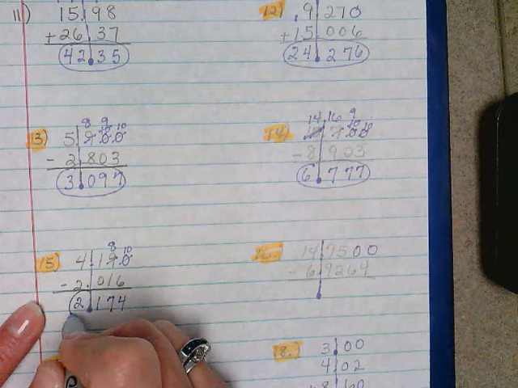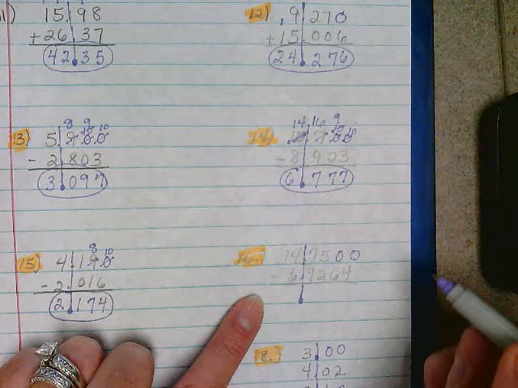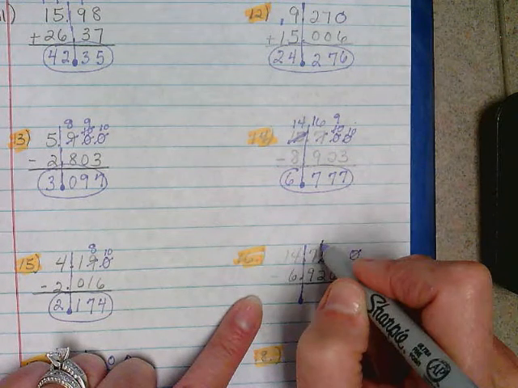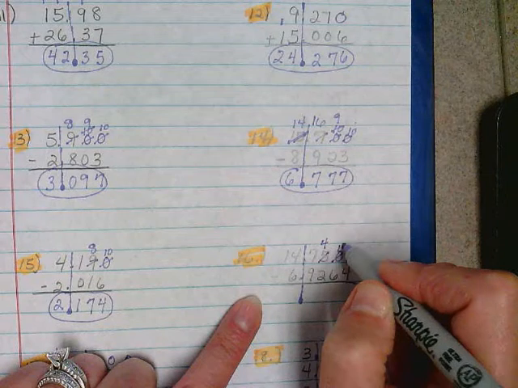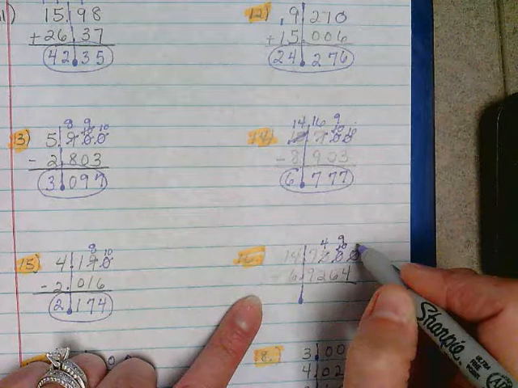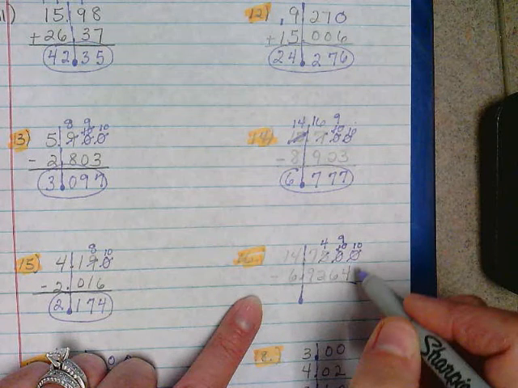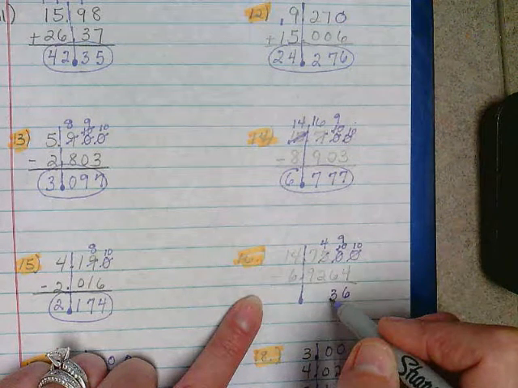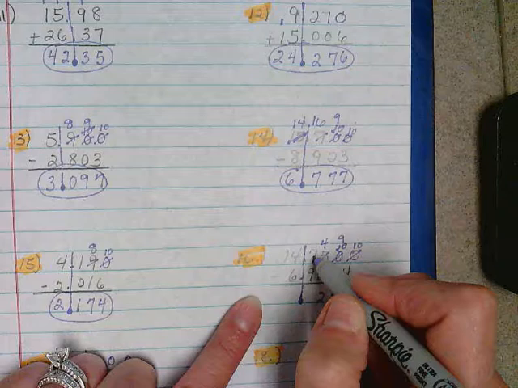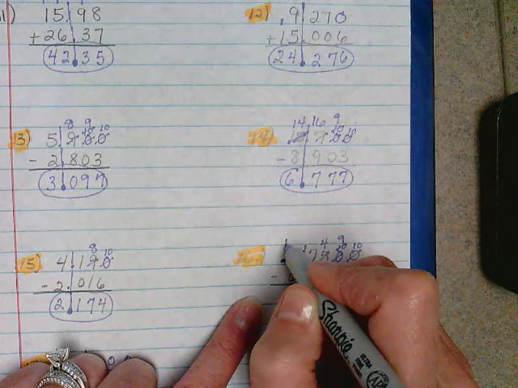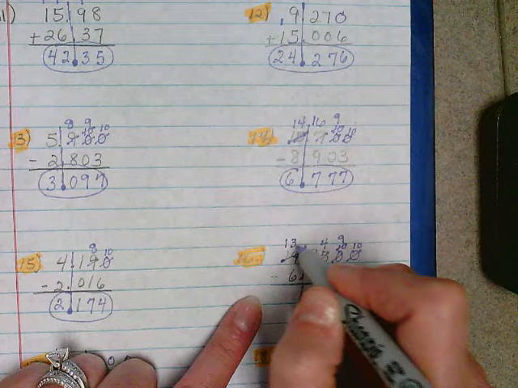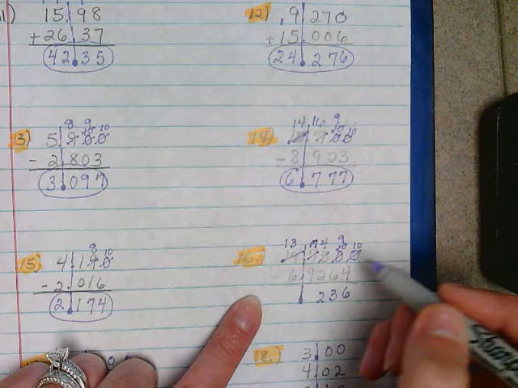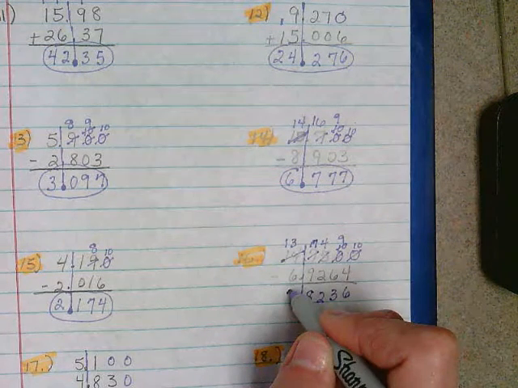Number 16, it's another subtraction problem. We have to borrow for two different columns. 5 becomes 4, 0 becomes 10, no, wait a minute, it becomes 9, and 0 becomes 10. 10 subtract 4 is 6, 9 subtract 6 is 3, 4 subtract 2 is 2, 7 take away 9, cannot do that, we're going to have to borrow. 14 now becomes 13, and 7 now becomes 17. 17 minus 9 is now 8, and 13 minus 6 is 7. Your final answer is 7.8236.